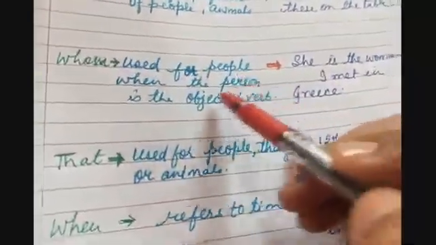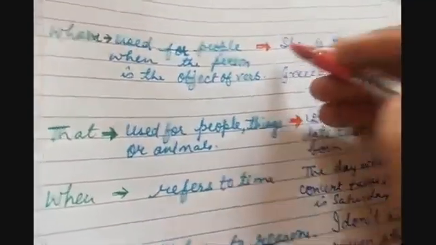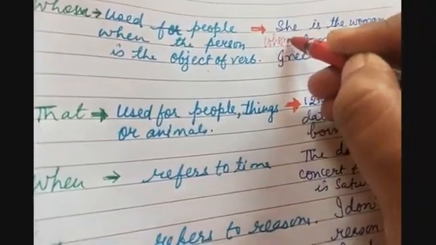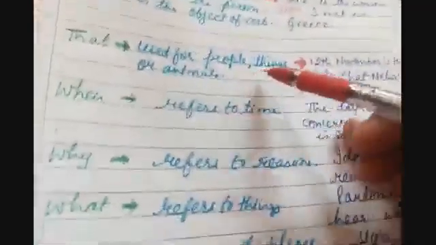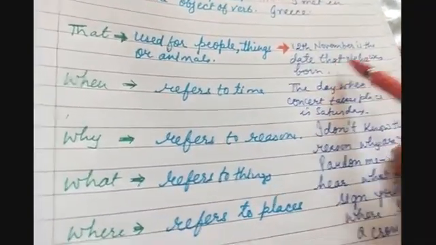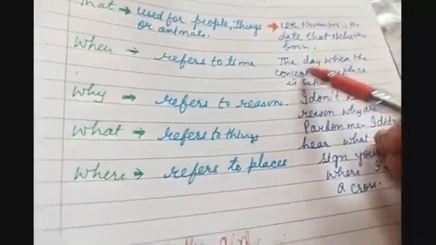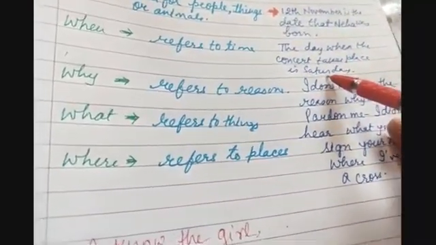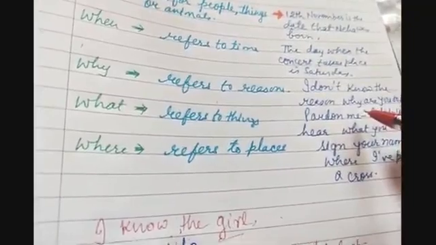Then, whom. Whom is used for people when the person is the object of the verb. Like, she is the woman whom I met in Greece. That is used for people, things or animals. Here also we have used that for the dog. Dog is an animal. So here you can see 12th November is the date that Neha was born. When refers to time. The day when the concert takes place is Saturday. Why refers to the reason. I don't know the reason why you are so late.